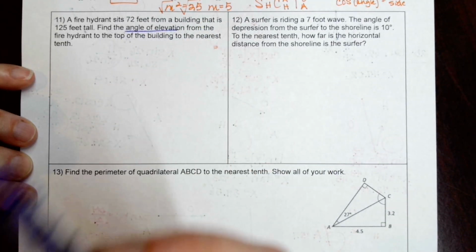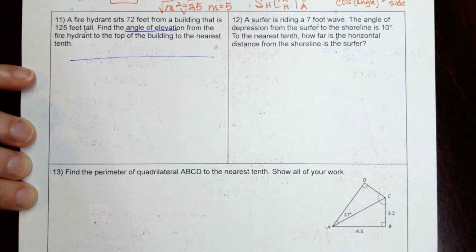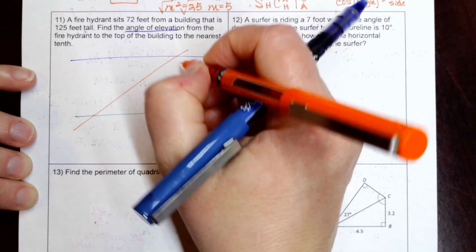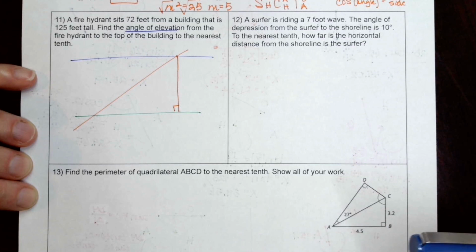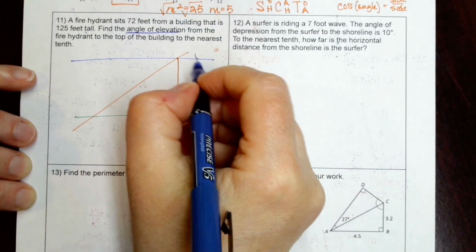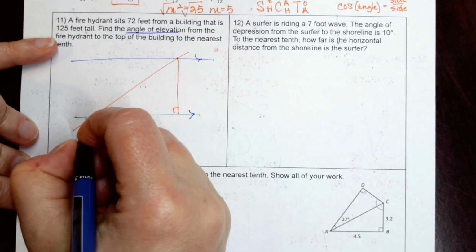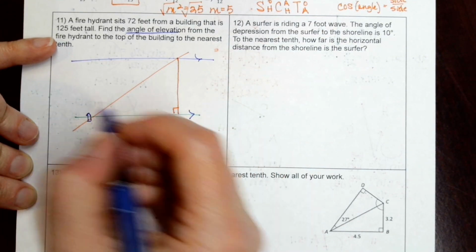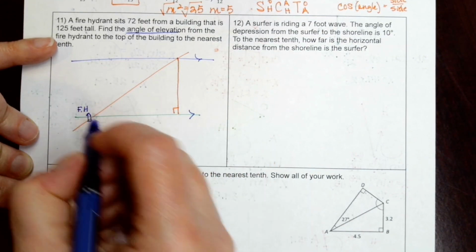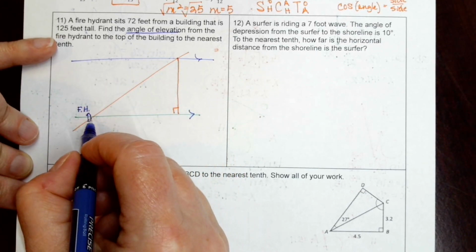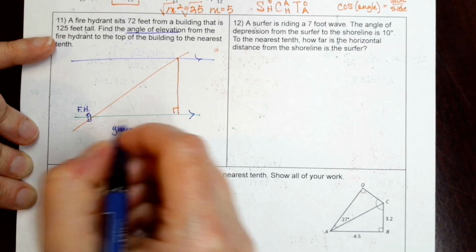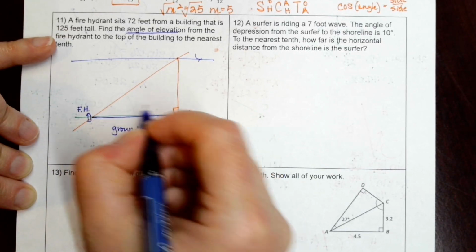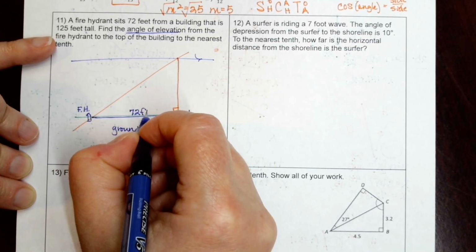Okay, so what I have encouraged is as soon as you see those words, let's go ahead and draw those parallel lines. All right, I'm going to go ahead and throw the transversal in. You're in a unit on trig. It's got to be a right triangle, so let's go ahead and drop that. Okay, fire hydrant. Again, forgive my drawing, something like that. Here's your fire hydrant. Okay, it sits 72 feet from a building. Fire hydrants are on the ground. All right, so if it's 72 feet from the building, that's this side right here.